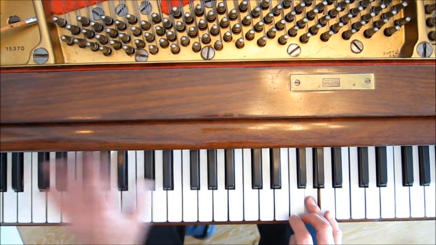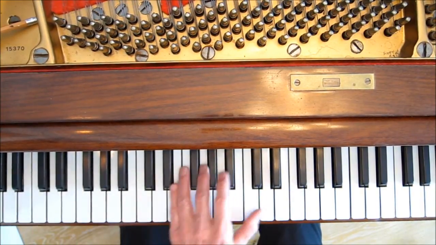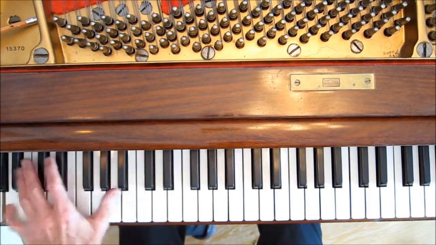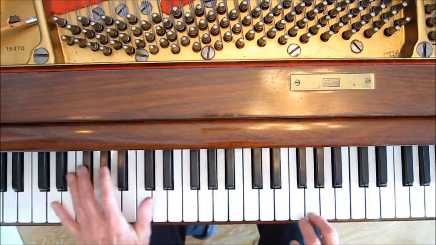Now I can go to here. There, see, now that's that augmented chord again. It's this one, so I'm using it now as an A13. Now I'm going to go to a D minor.